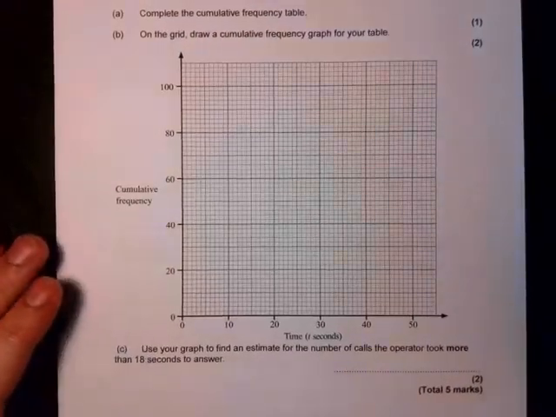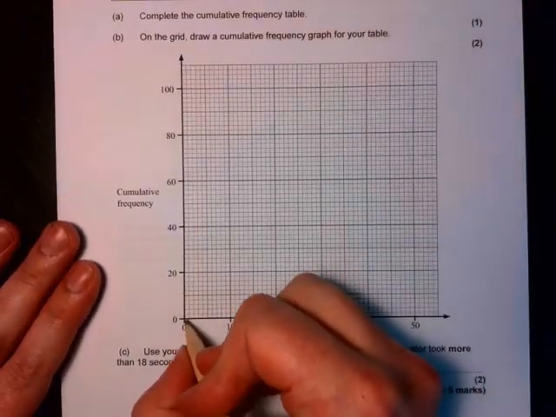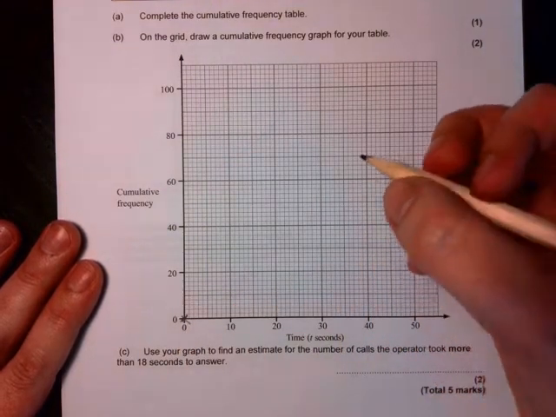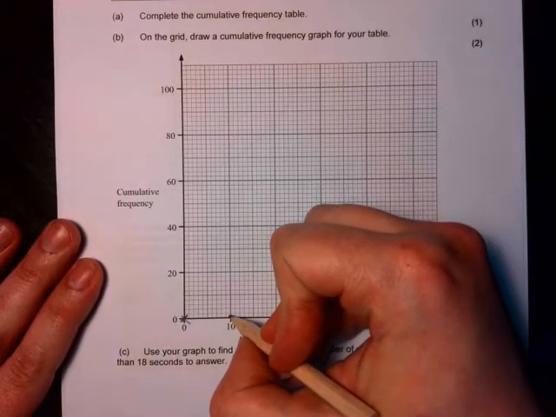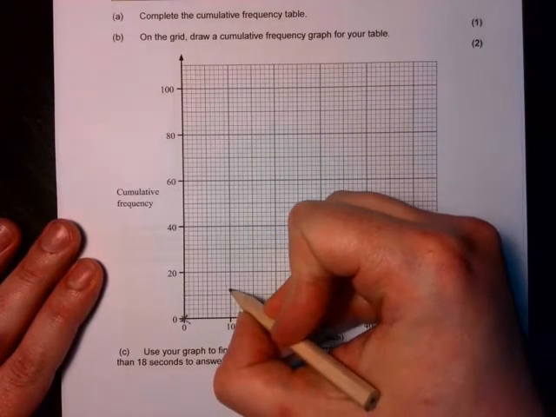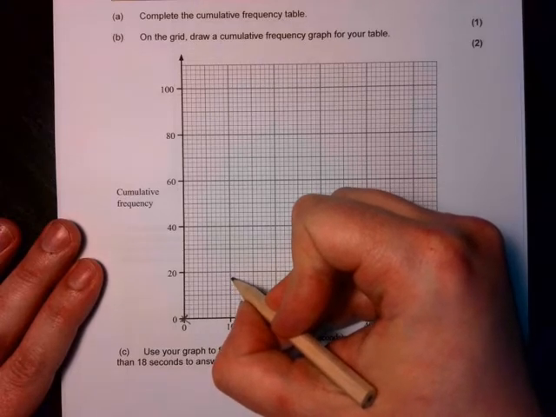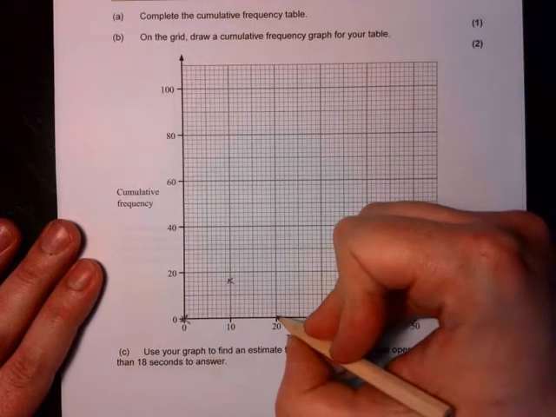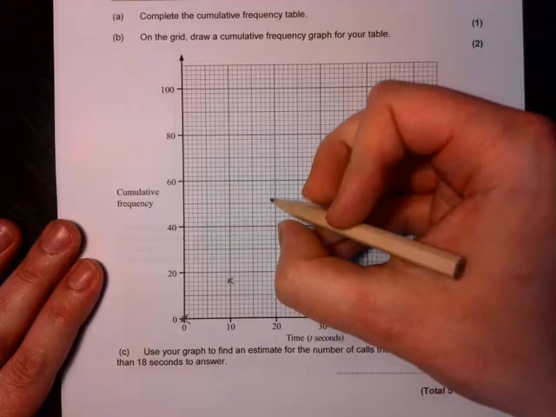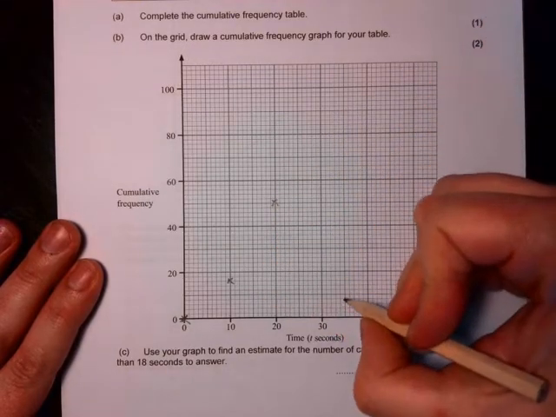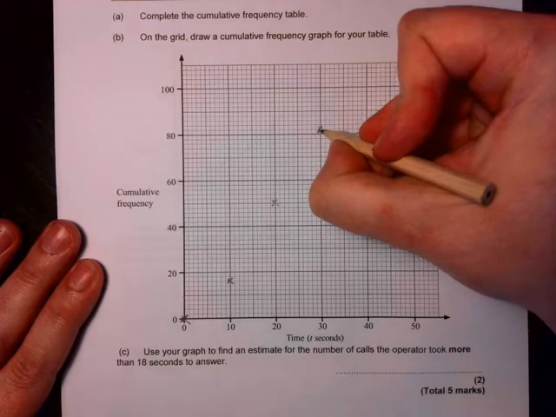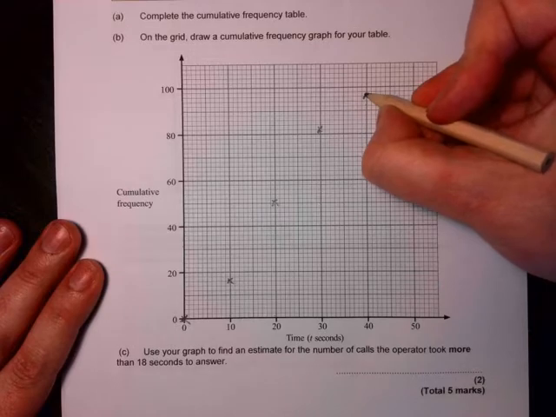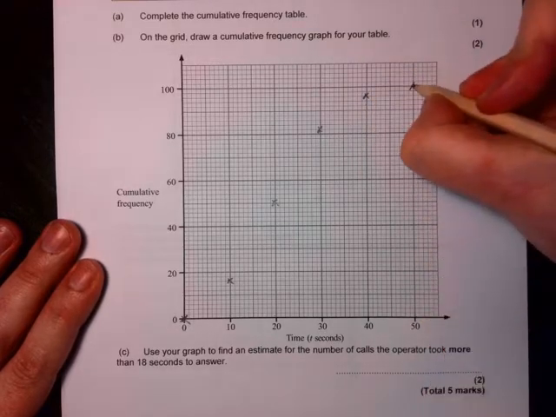Going on to plot, minimum value could be 0 seconds, so we'll say 0 calls took that long. And then we're going 10 to 16. So 1 square is going to represent 2 seconds. We've got 50. We've got 82. 96, 100.